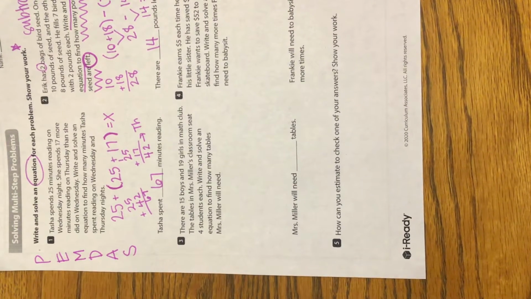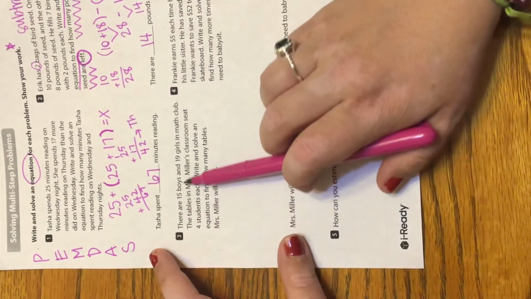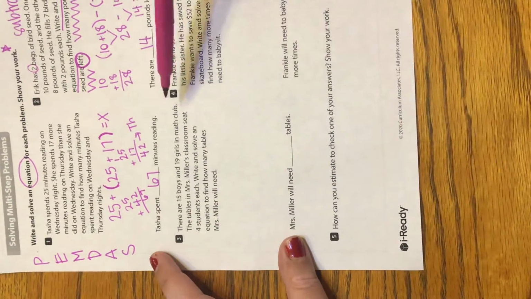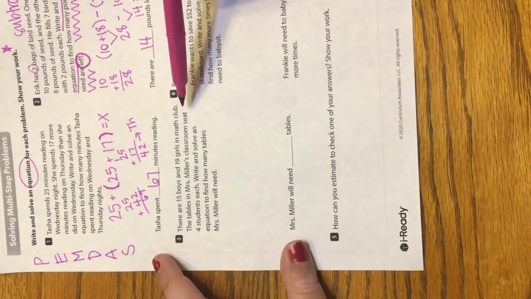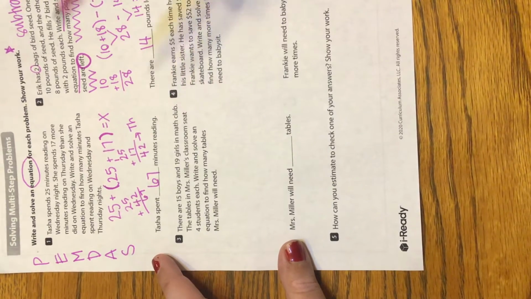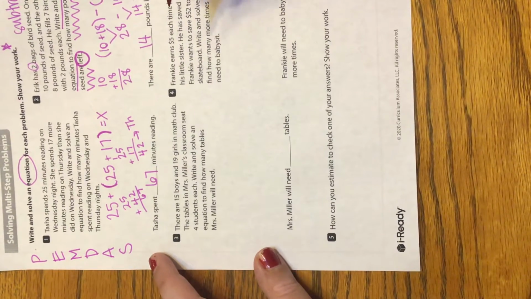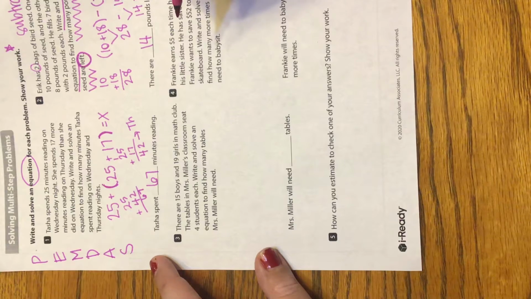Okay, ready for the answer? There are 15 boys and 19 girls in math club. The tables in Mrs. Miller's classroom seat 4 students each. Write and solve an equation to find how many tables Mrs. Miller will need. First, we need a total of how many students are in Mrs. Miller's class.